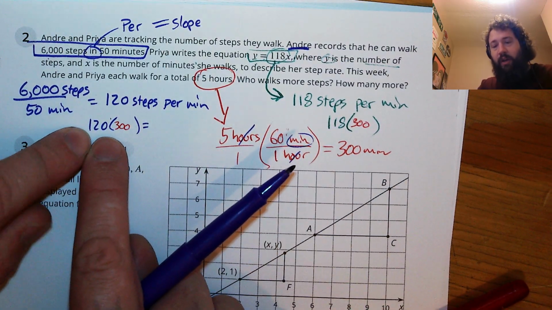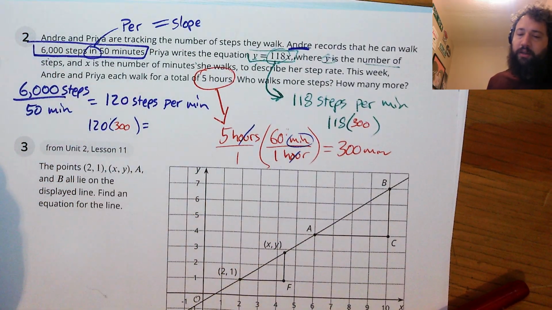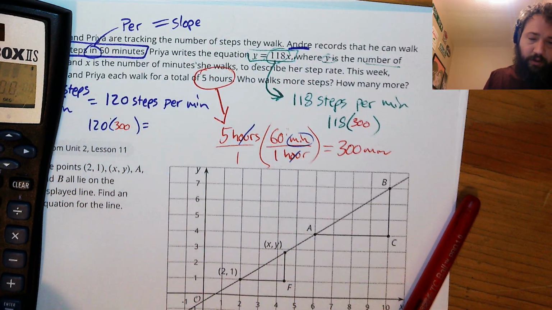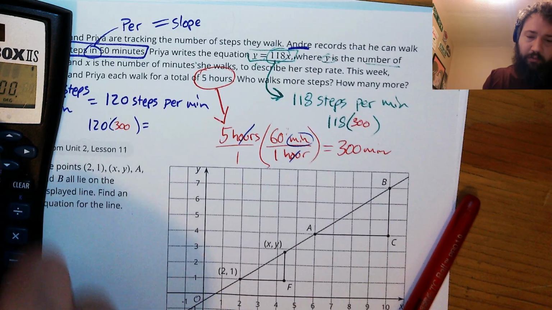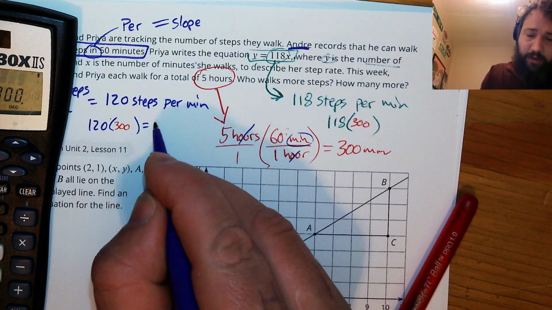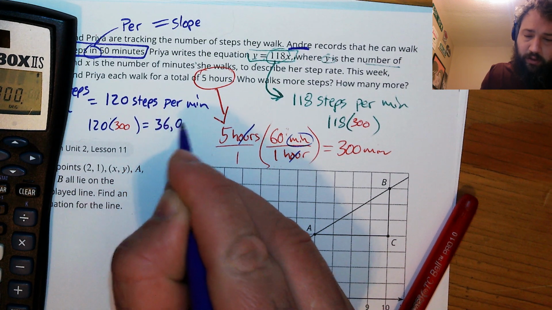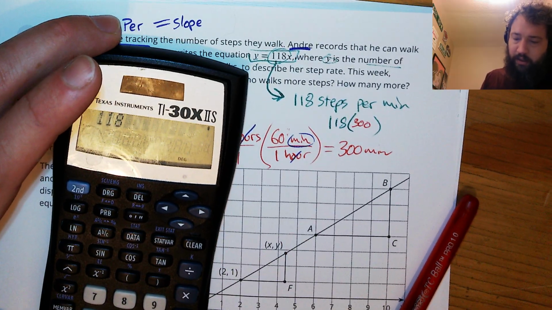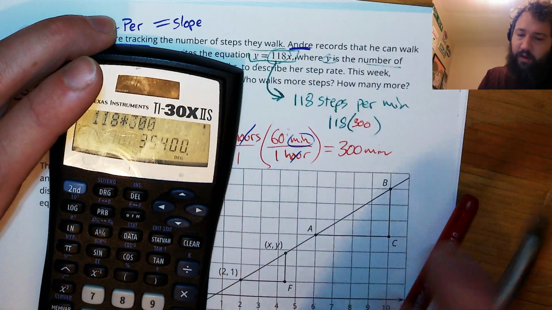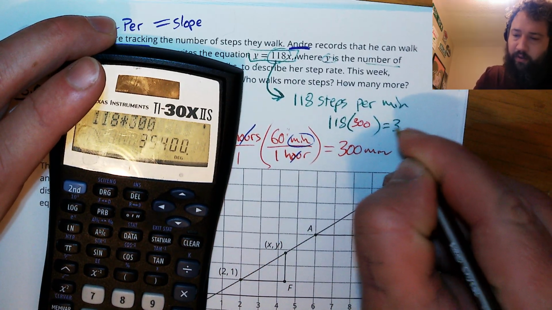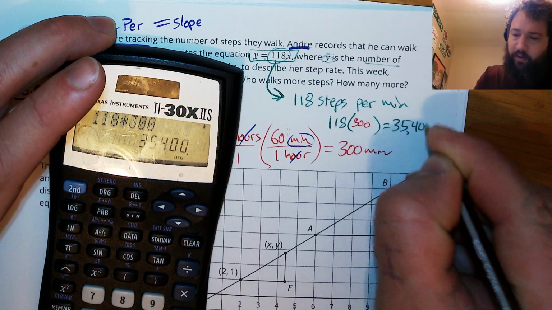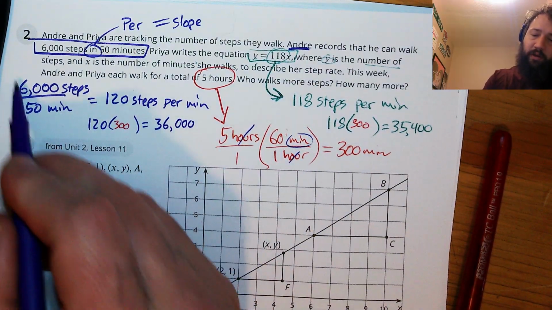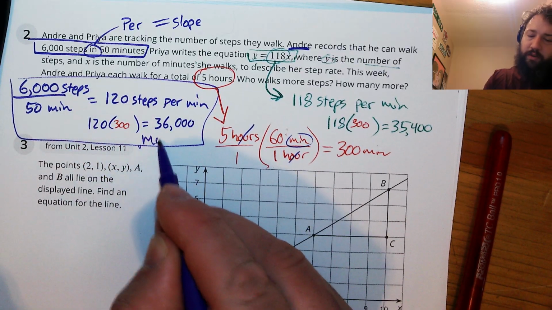Every single minute, they're walking 2 additional steps, which actually means they have shorter legs, probably. So 120 times 300, boom. Wow, that's a lot of steps. 36,000. And over here, I'd have 118 times 300, and that's 35,400 steps. So here we have a clear winner. More steps.